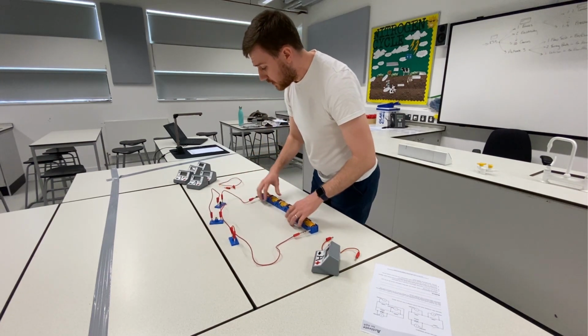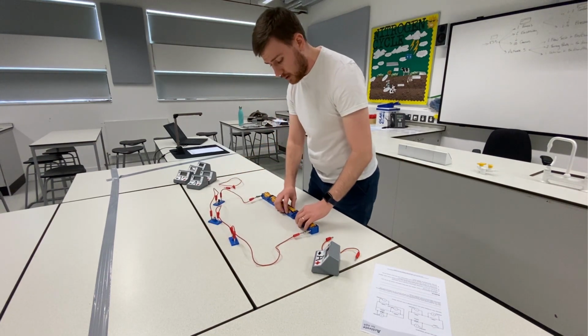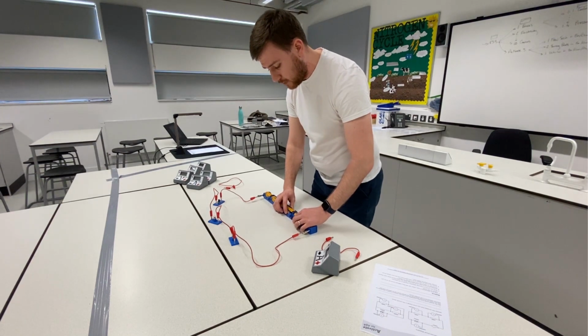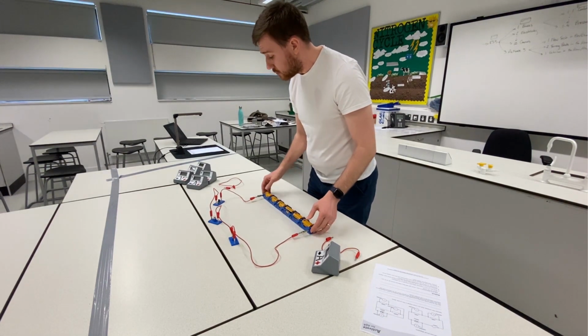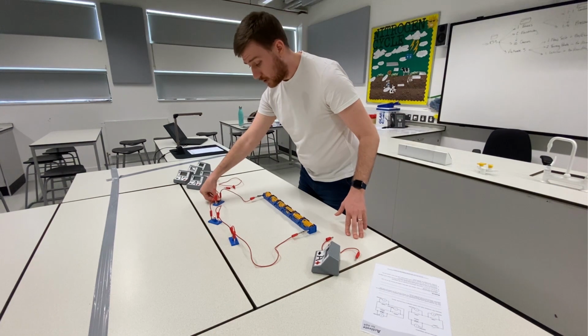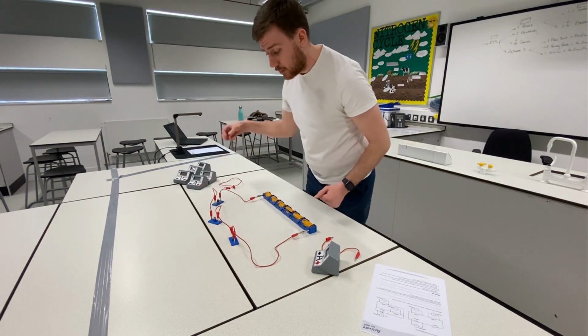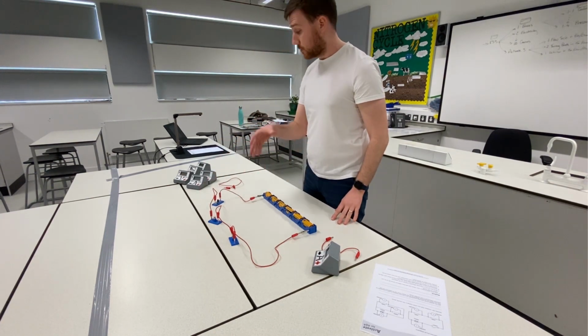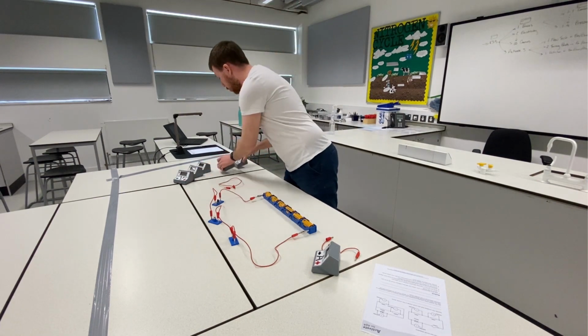So I've constructed my simple series circuit. I haven't got any voltmeters in it yet though. I'm going to add those, but first I'm just going to check it works. I close the switch and the bulbs light up. I open the switch and they turn off. So that's working. So now I'm going to get my voltmeters.